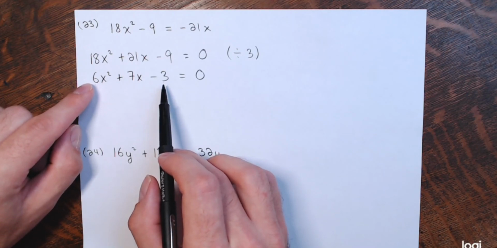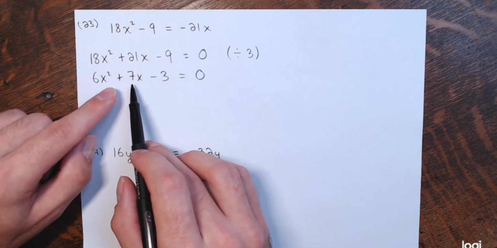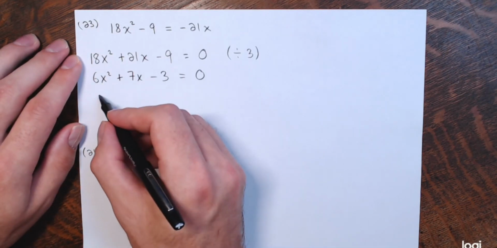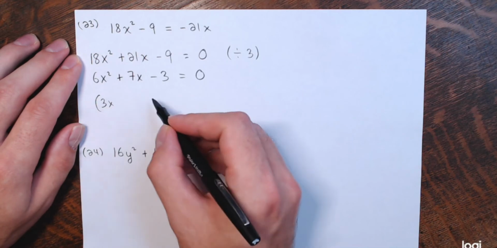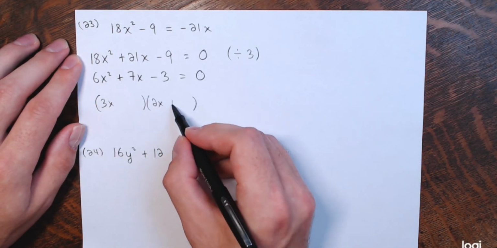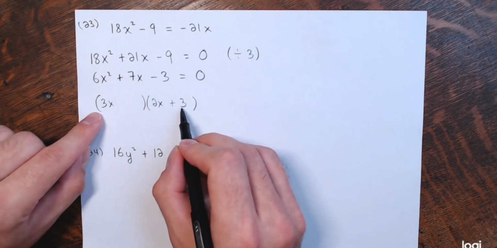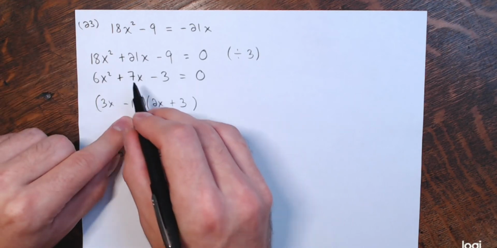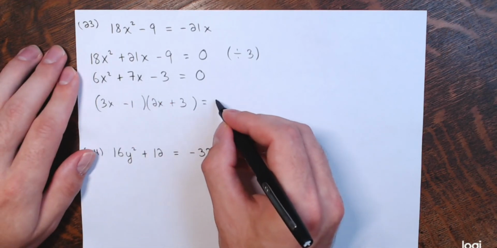Factors of negative 18 that add up to 7 would be 9 and negative 2. All right, so I need a 3x here, 2x there, and plus 3 here for the 9x when I multiply the outers, and then minus 1 here. 9x minus 2x, 7x. Fantastic.